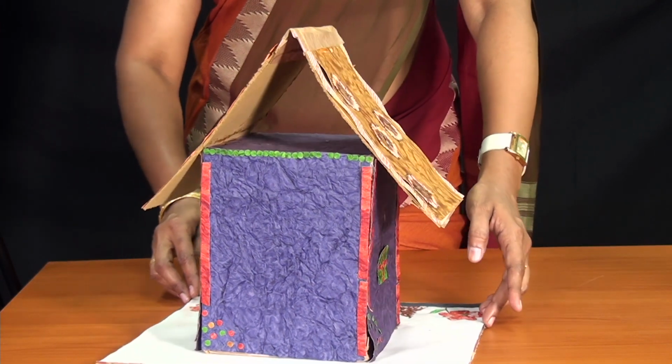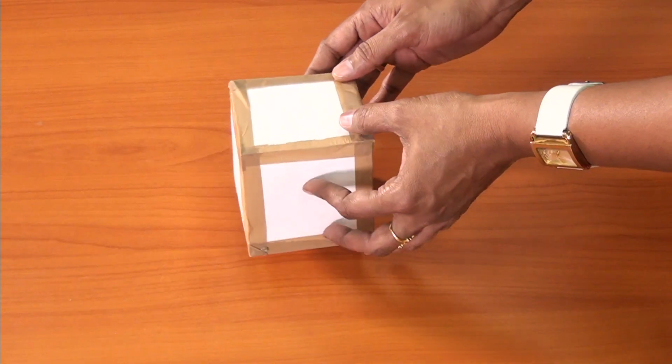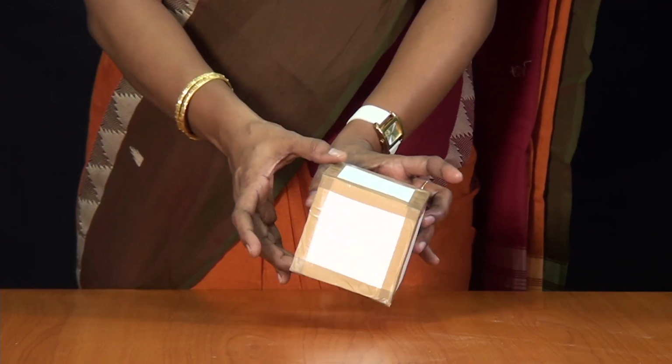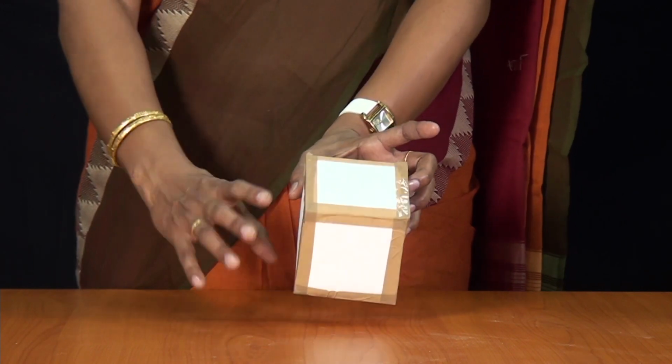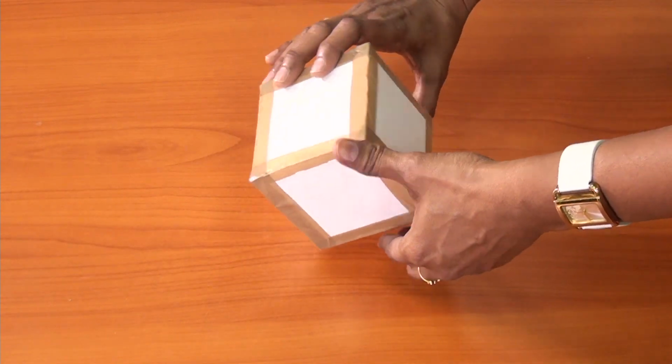Three-dimensional objects can look different from different positions, so they can be drawn from different perspectives. There are three different views of 3D objects depending on the viewer's angle. For example, let us now see three different views of a hut.